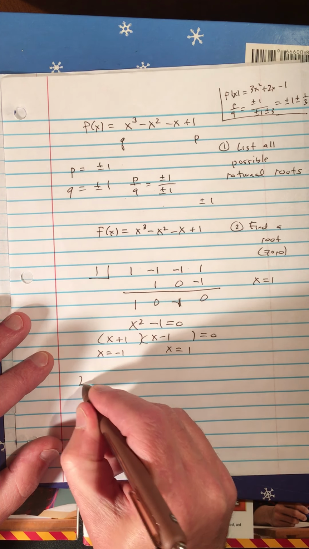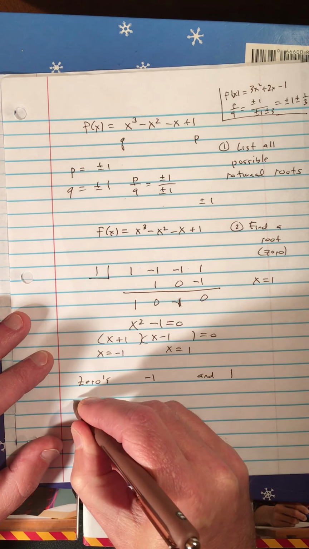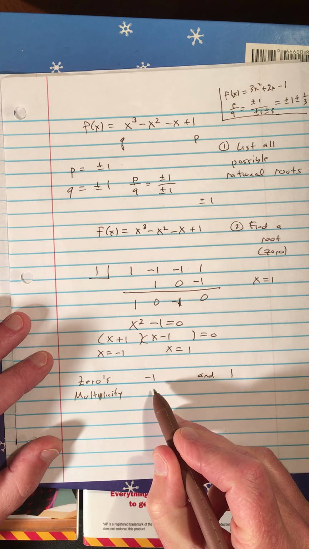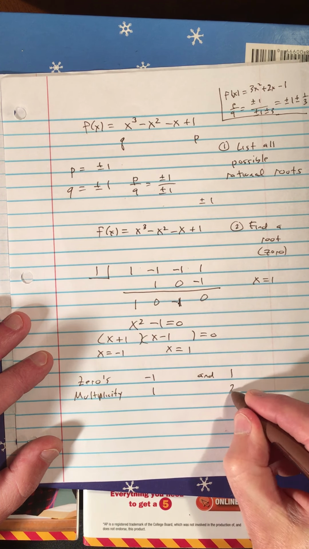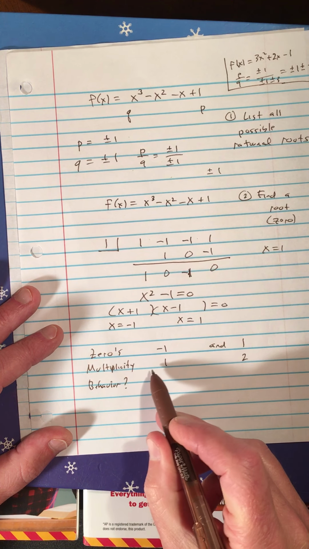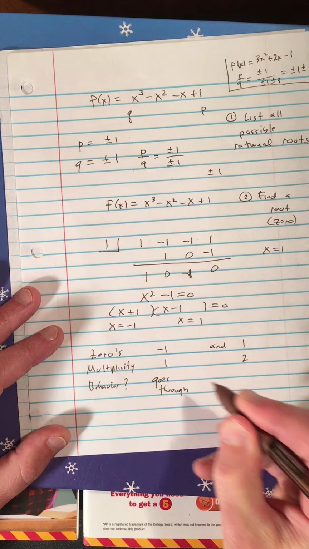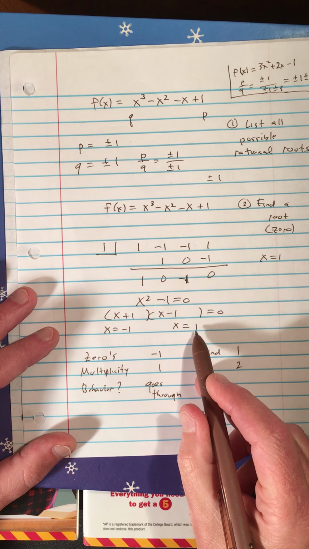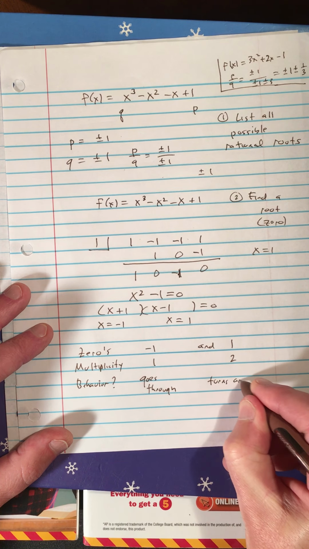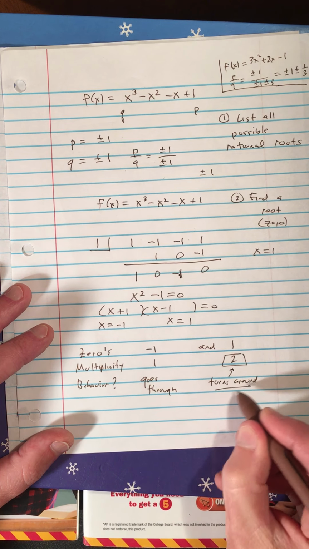You have the zeros at negative 1 and positive 1. The multiplicity of negative 1 was 1. The multiplicity of 1 is 2. So the behavior of your graph, if you have a multiplicity of 1, the graph goes through. Sorry, if you have a multiplicity of 2, if you have an even multiplicity, it turns around. I was thinking about something else.